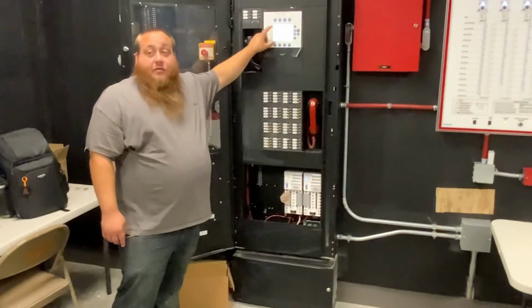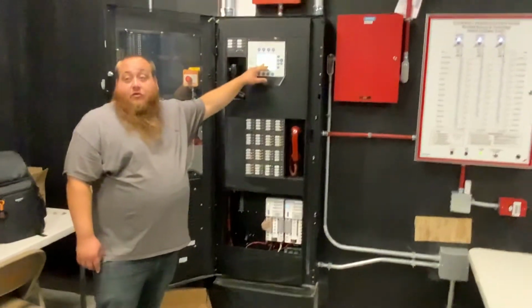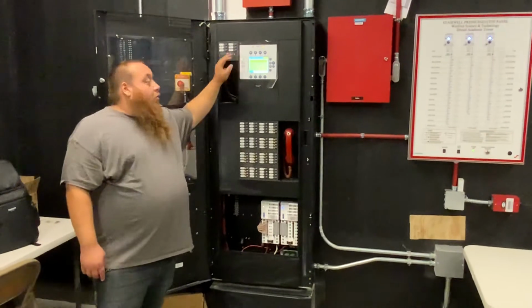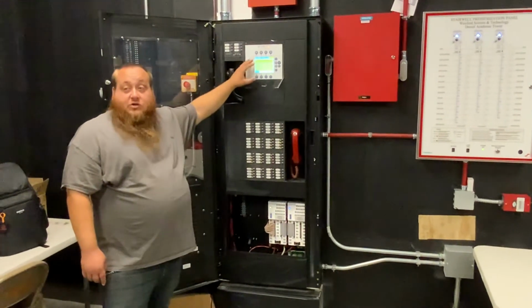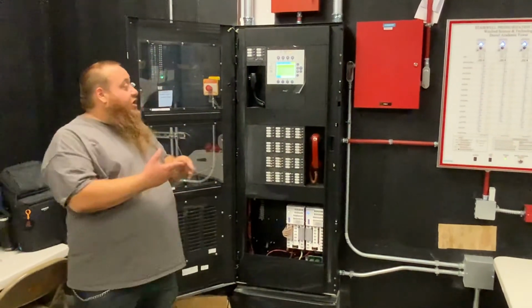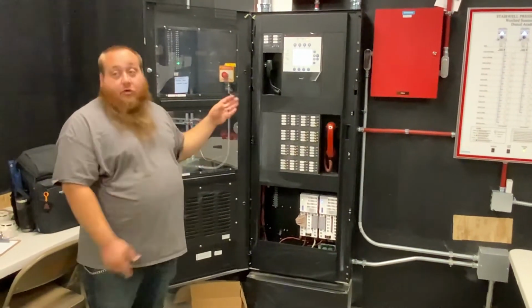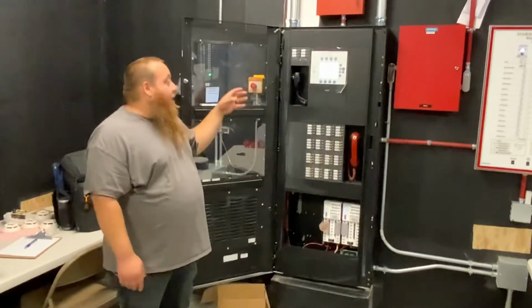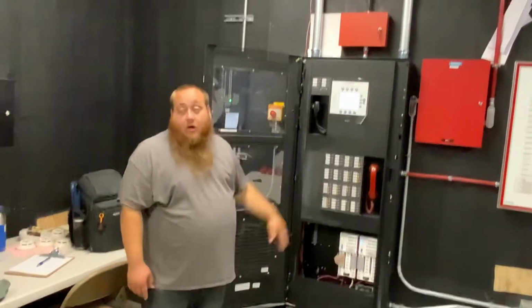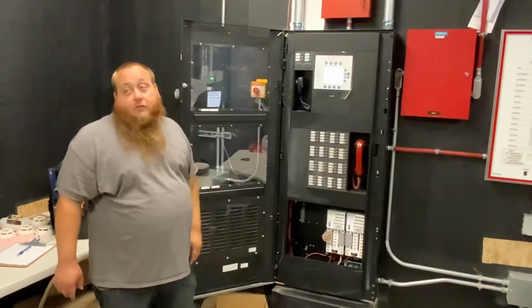Same with the fire pumps. Fire pumps are running, or they're failure to start, or low fuel. We'll also display this as a supervisory condition. So we monitor your generator, your stair pressurization, and the fire pumps also on this system. Every tamper and flow is connected to this system as well. All those points are monitored.